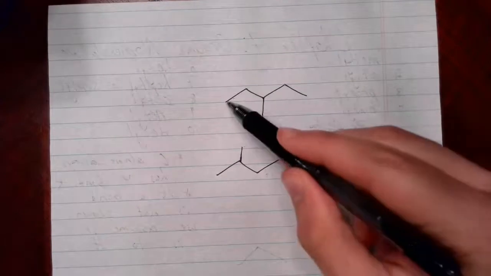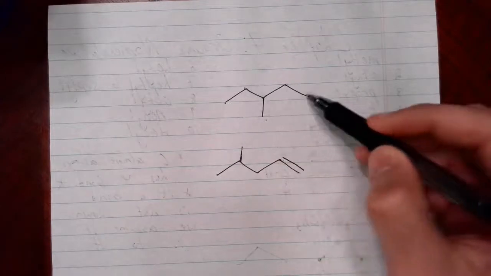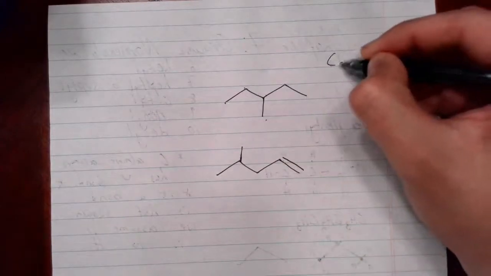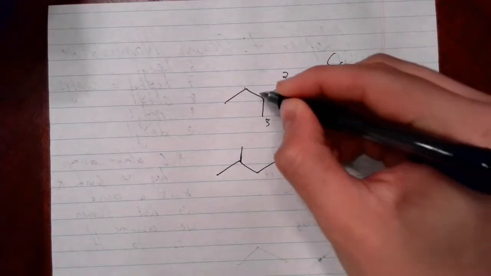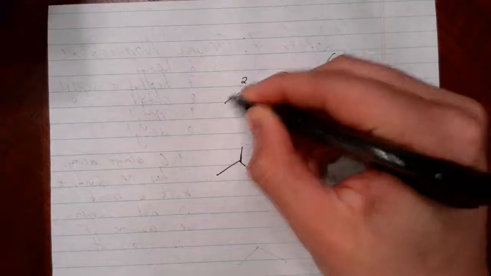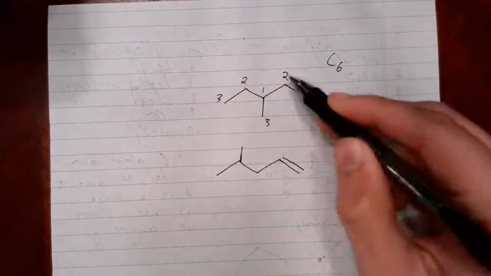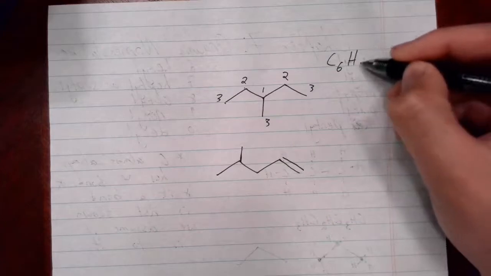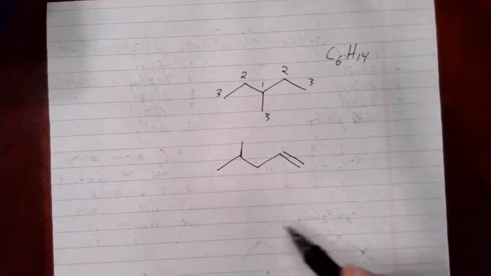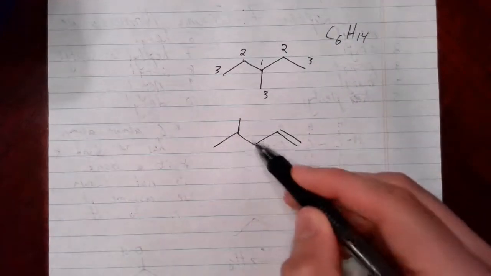So this one on top has 1, 2, 3, 4, 5, 6 carbons. So carbon is 6. Here there are 3 hydrogens. Here there are 2. Here there are 3. Here there are 1. Here there are 2. Here there's 3. So 3, 4, 5, 6, 7, 8, 9, 10, 11, 12, 13, 14. So C6H14.